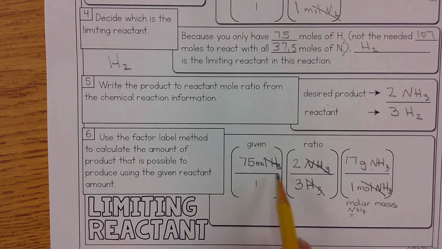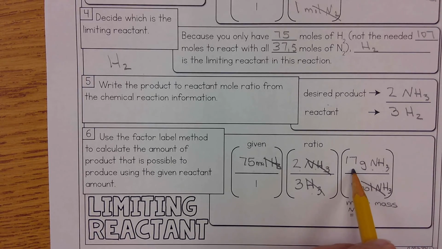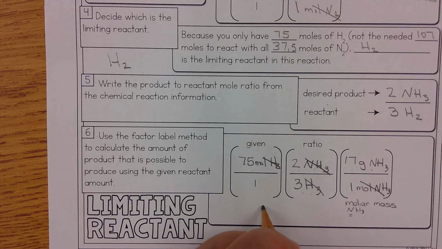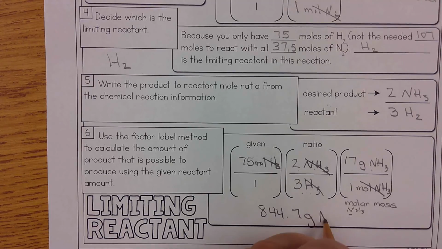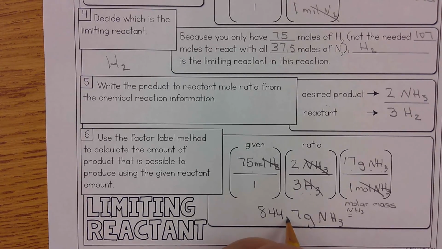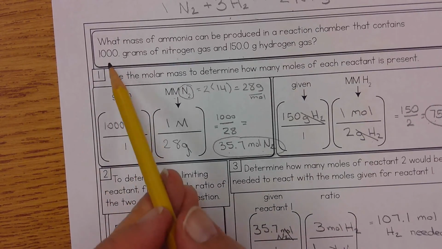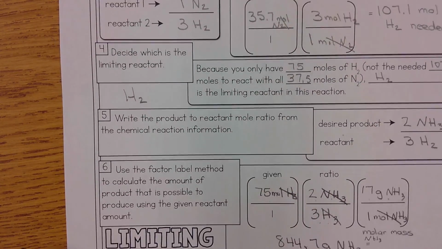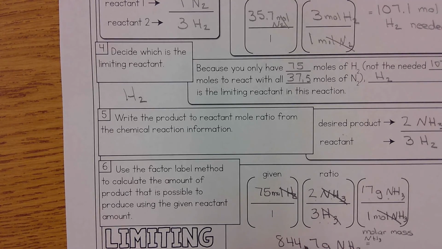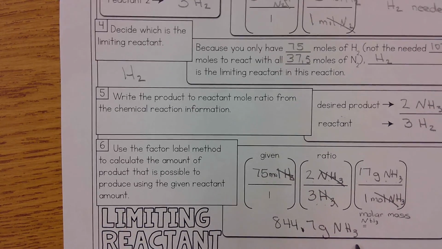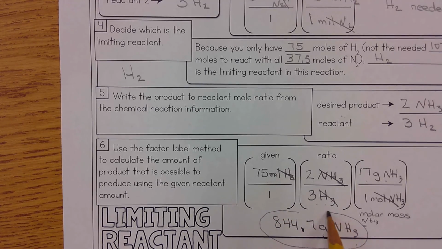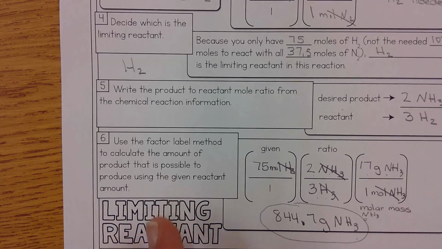Those cancel. 75 times 2 times 17 divided by 3 gives me a total of 844.7 grams of ammonia. So with my 1,000 grams of nitrogen, 150 grams of hydrogen, I can make 844.7 grams of ammonia with my hydrogen running out first. But that is how much I can make of that ammonia.